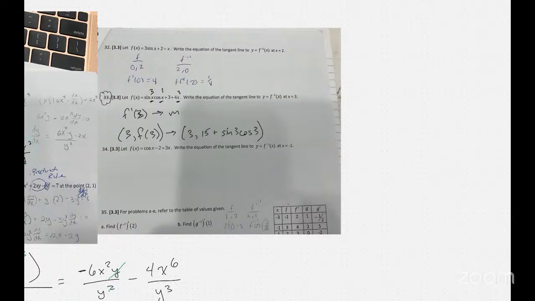Let's see what sine 3 cosine 3 equals. According to my calculator, if the mode is degrees, the answer is 0.05. And if the mode is radians, it's negative 0.1397. So I really don't know what she means by that.